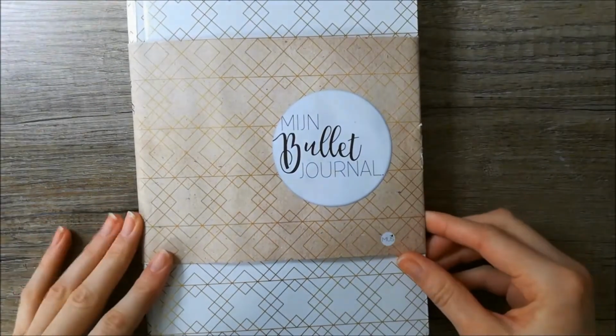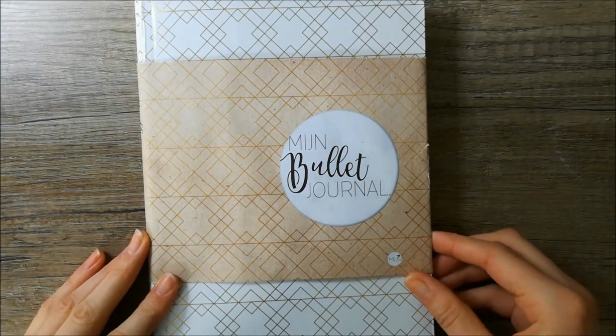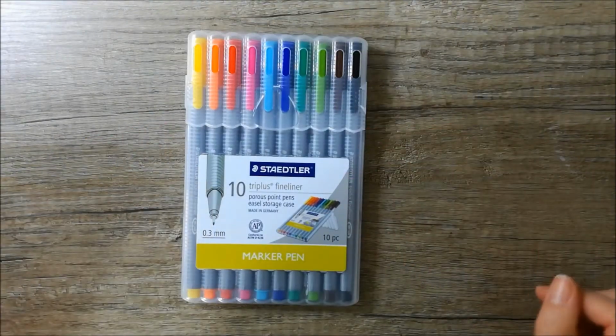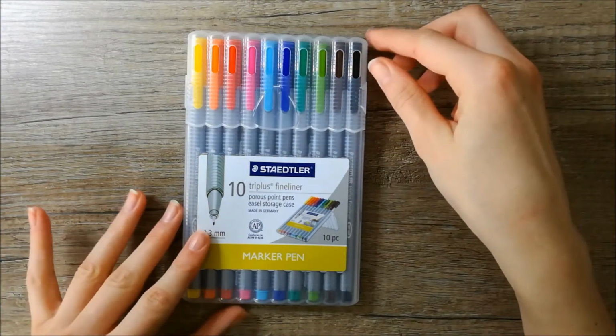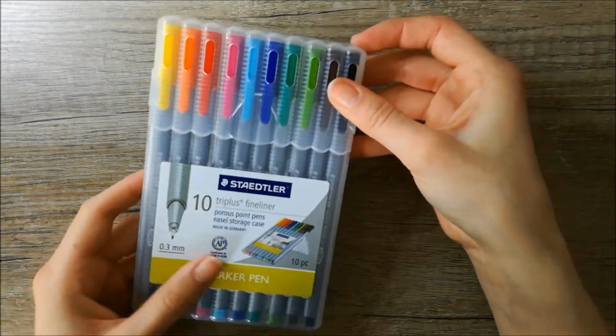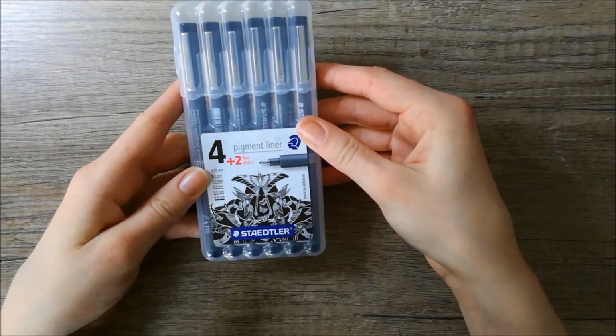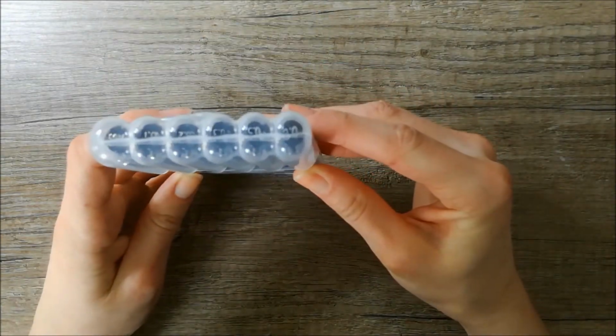But first let's have a look at what materials I've used. To start off, I use a bullet journal that is from a Dutch brand, but you can use any bullet journal that you like. I use fine liners by Staedtler in a variety of colors, and I also use their fine liners for the inking parts.